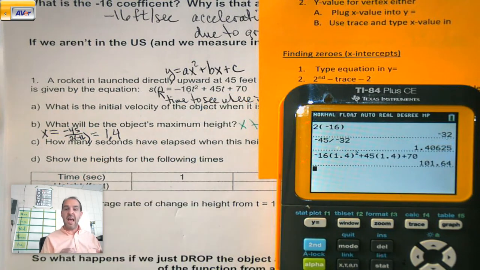Okay, now notice, I get 101.64. Now I'm not going to write that down yet. Okay, make a mental note. I'm not expecting it to be perfect, but in the ballpark.